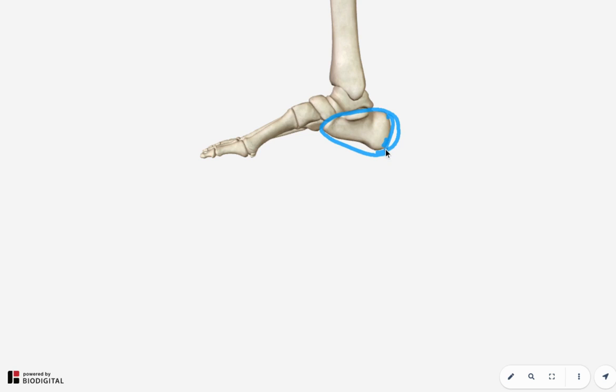This is the part you can feel that rubs against your sandals, right over here where it joins with the Achilles tendon. Your Achilles tendon runs up here and then into your calf muscles, 3 different calf muscles that we'll talk about a little bit later. But your calcaneus is your heel bone, and it attaches back here to the Achilles tendon, and we'll talk about some things related to that later in the course as well.